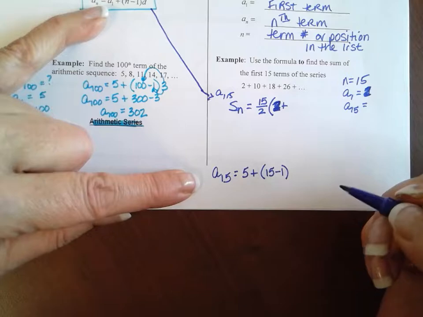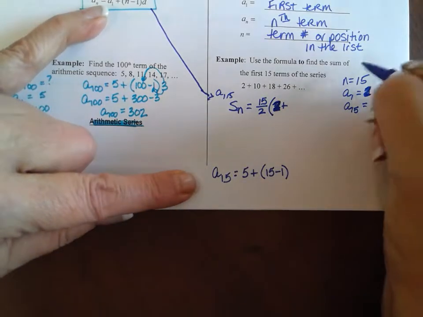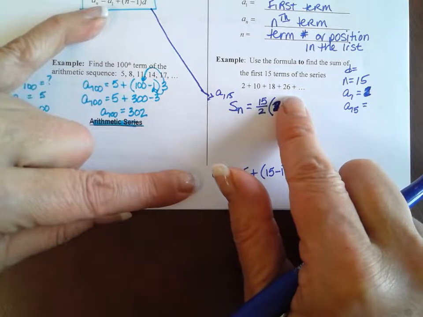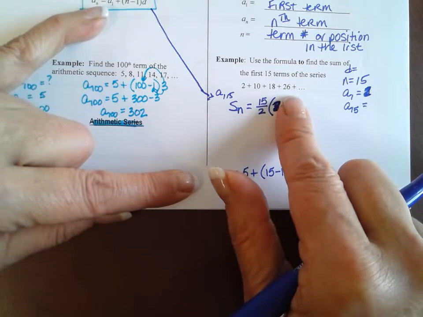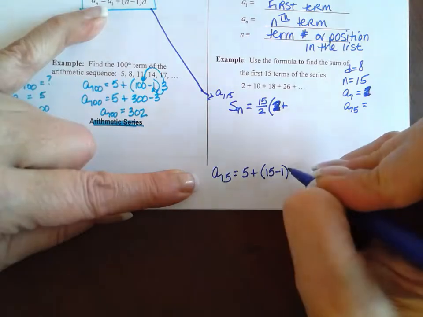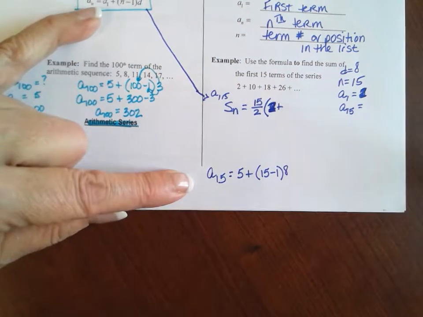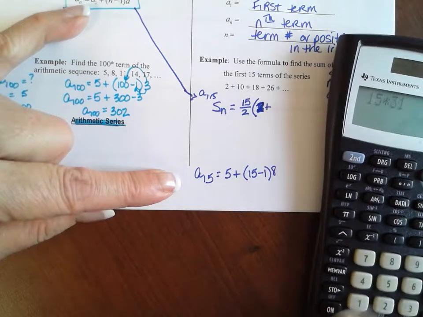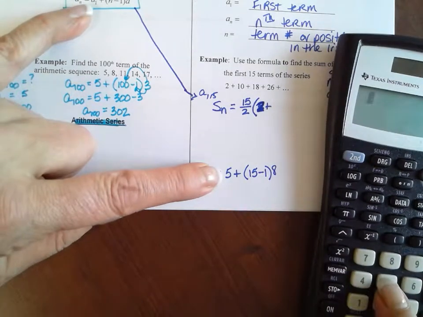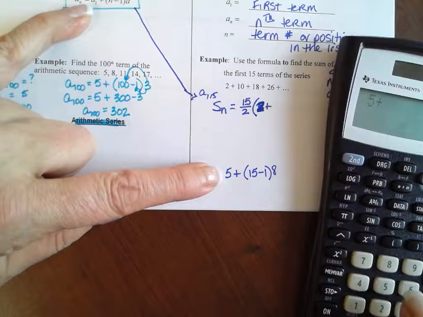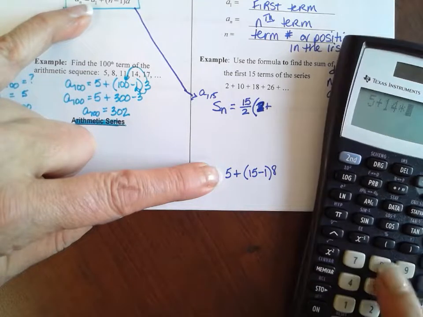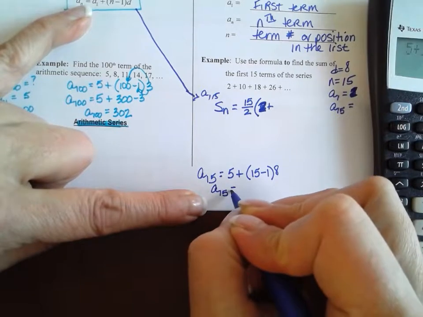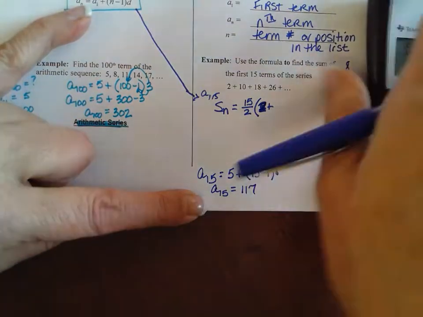And who said my difference before? What's the difference between all of them? What's my common difference? 8, absolutely. So if I plug and chug, come on calculator, I'm going to get 5 plus 14 times 8. So now I know the a to the 15th is 117.